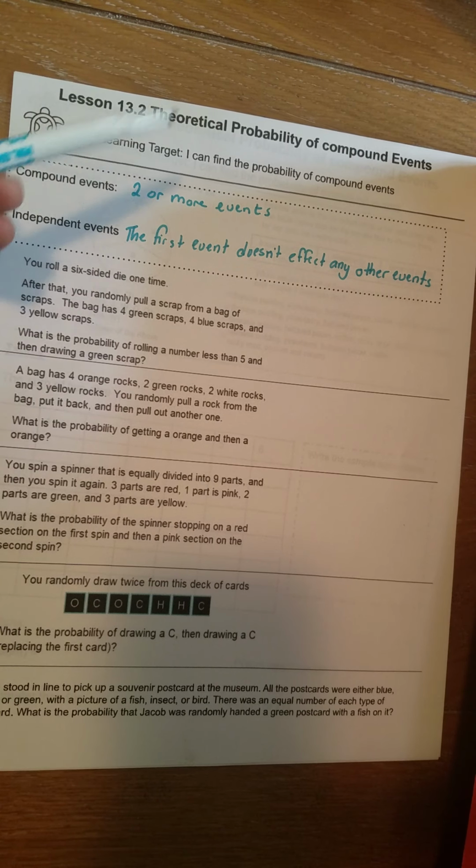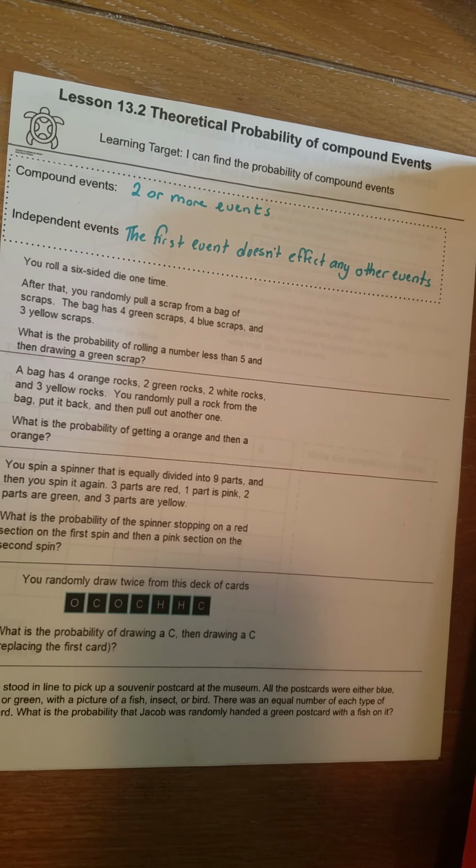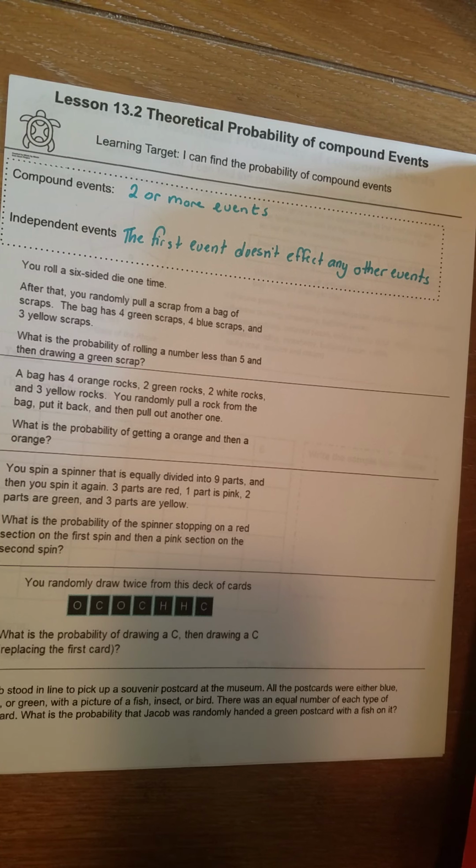So independent events, the first event doesn't affect any other events. And it kind of goes like this. If I spin a spinner and then roll a die, well, there's nothing about the spinner that says, hey, if you spin red on the spinner, then you can't roll the die. There's no rule that says that. They don't affect each other.